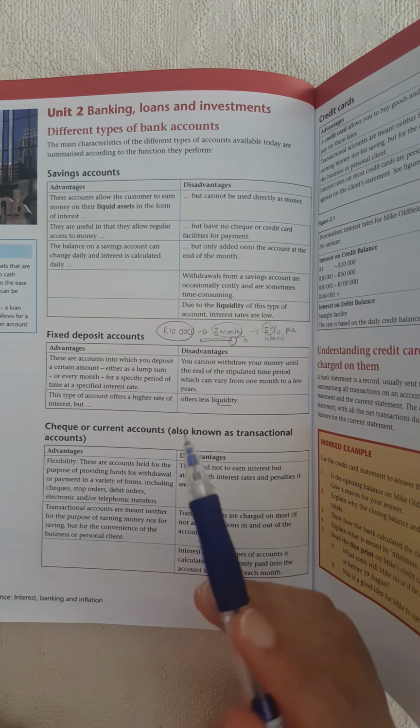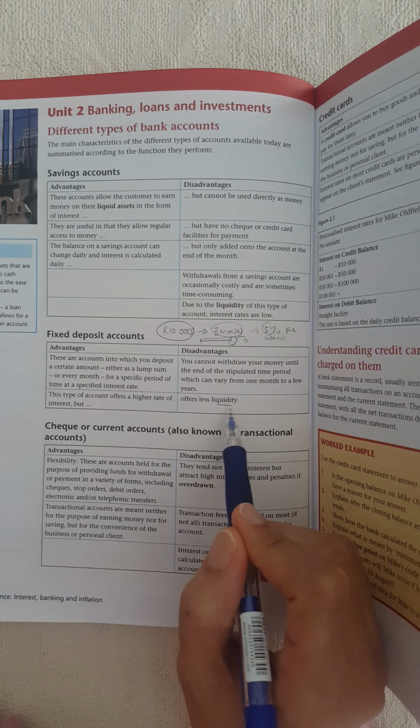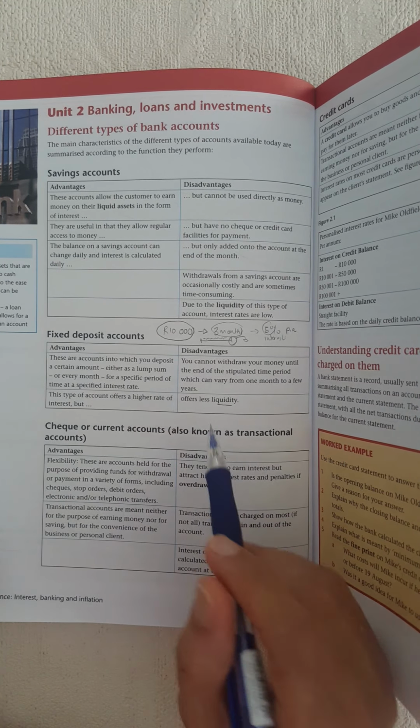So at that time you can assess your own liquidity and then decide how to move forward, right?